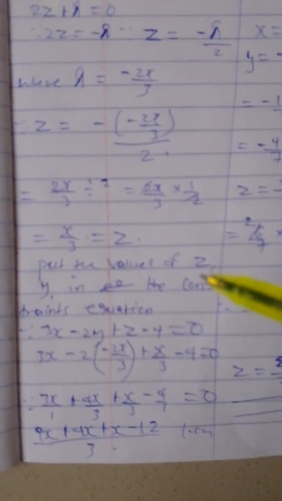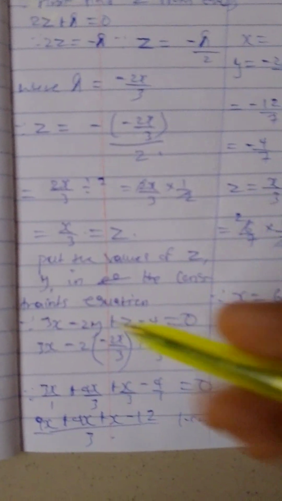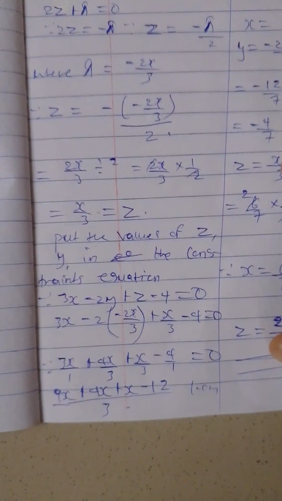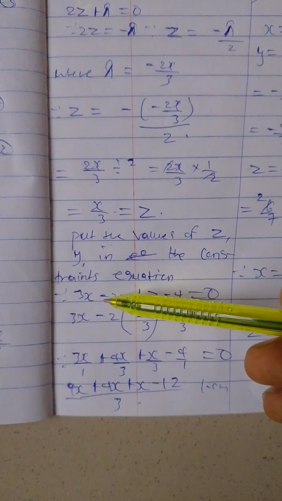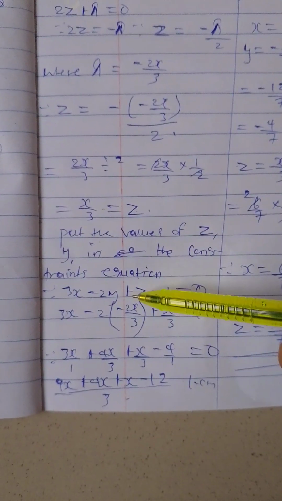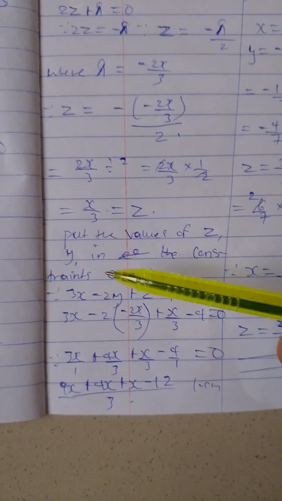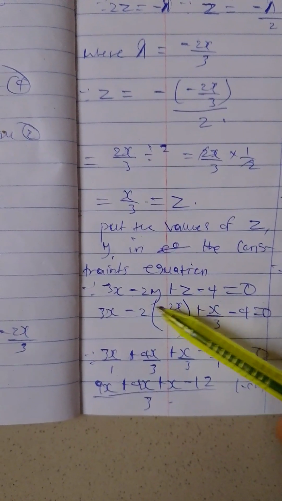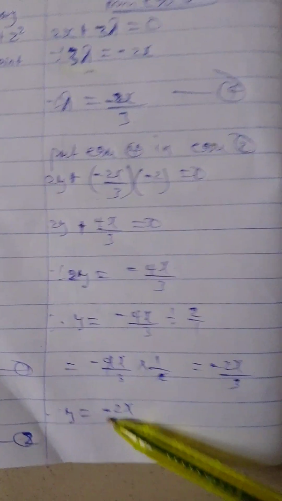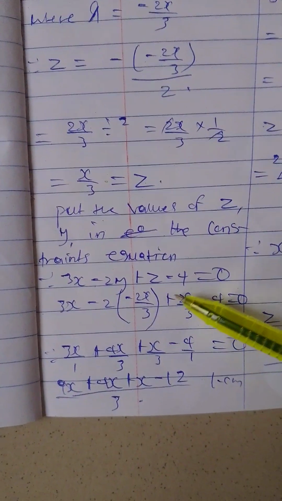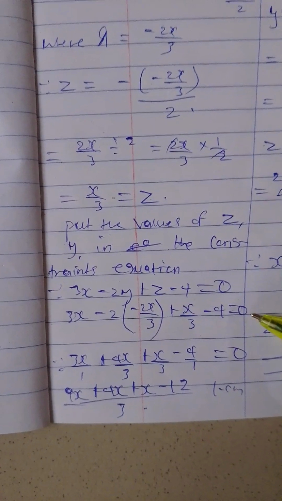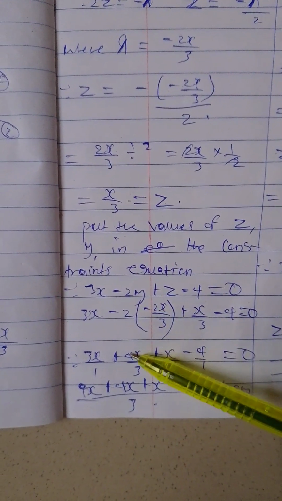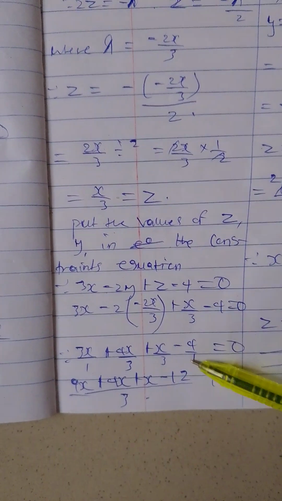Since z is this, put the values of z and y in the constraint equation in order to find x. This was my constraint, right? So putting the values of z and y in this equation, I have 3x minus 2 bracket y, and y is minus 2x over 3, right? So minus 2x over 3, plus z, which is x over 3, minus 4 is equal to 0. So that becomes 3x over 1 minus 2 times minus 2x over 3, which gives plus 4x over 3, plus x over 3 minus 4 over 1 is equal to 0.